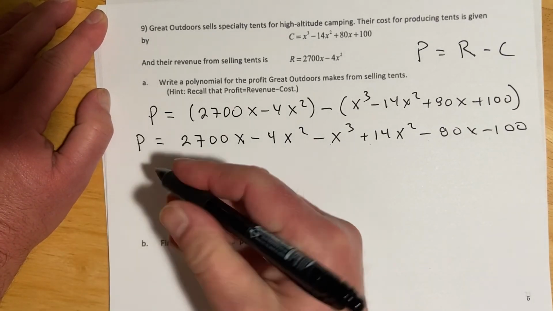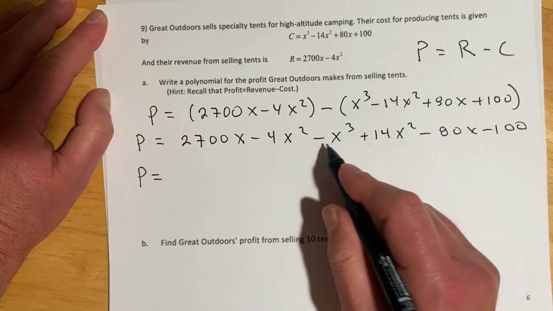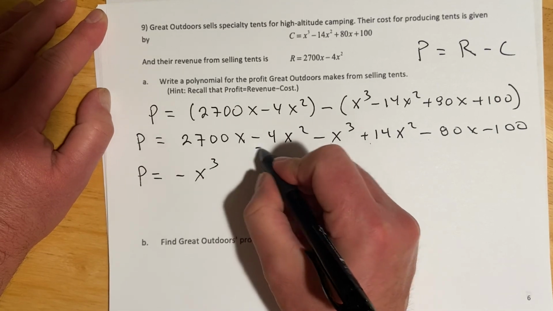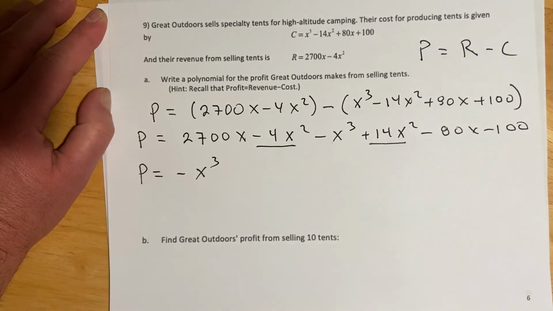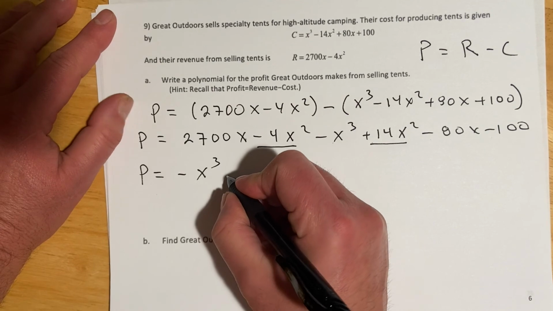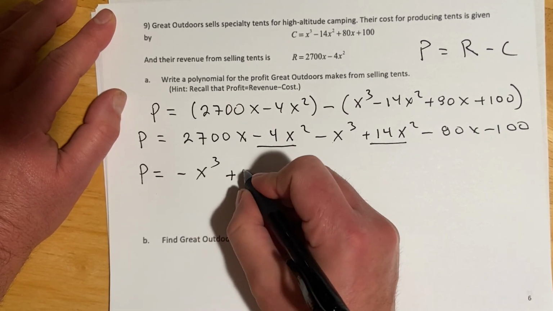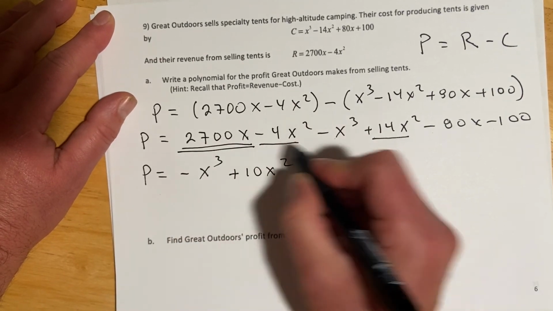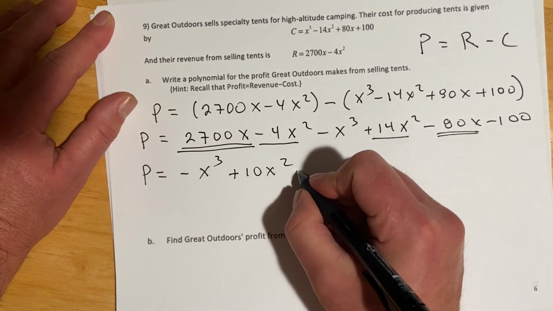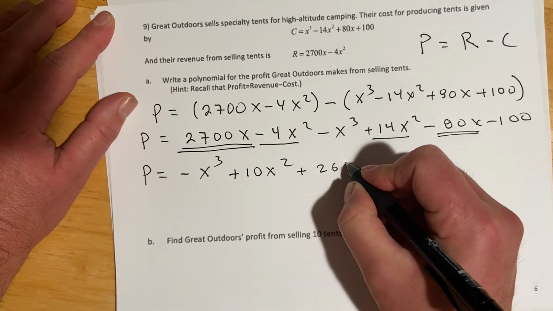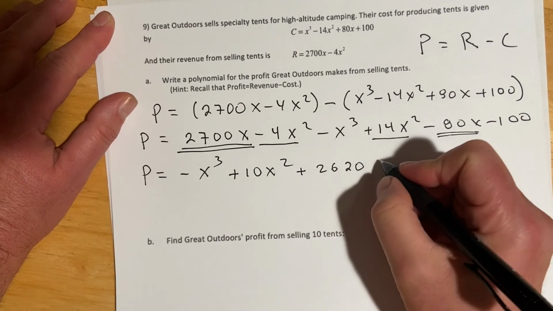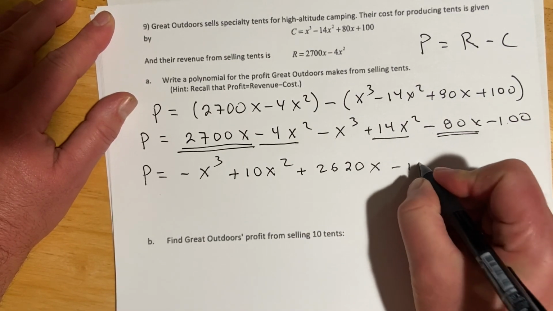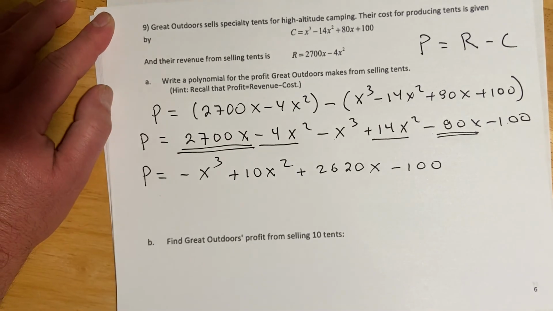And then let's gather up our like terms. So the profit will be, that is our only cube, so x cubed. We have a minus 4x squared there, and then the plus 14x squared there. So that would leave us plus 10x squared, 2700x, and then minus 80x. So that's going to be 2620. And then just that minus 100. And so that would be the profit.